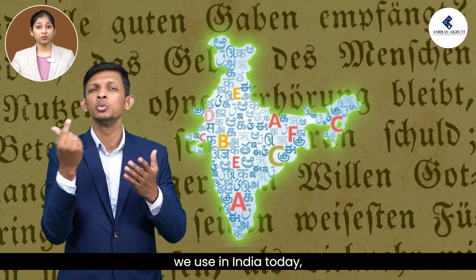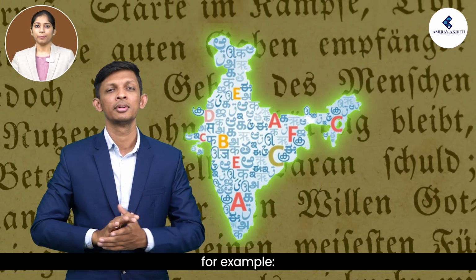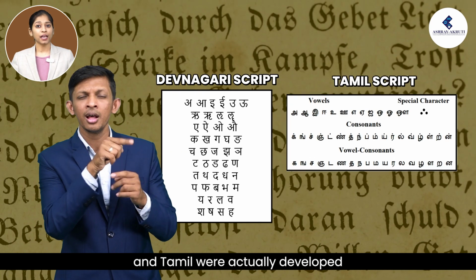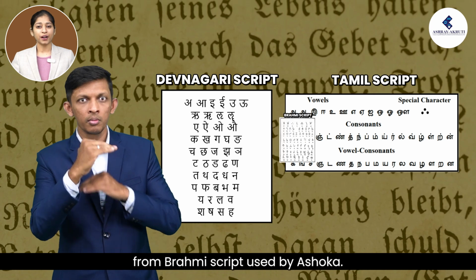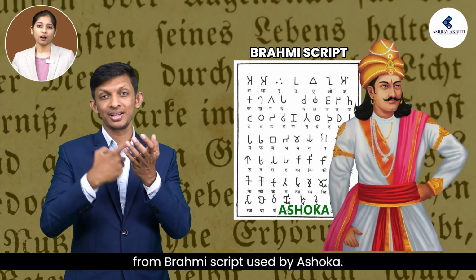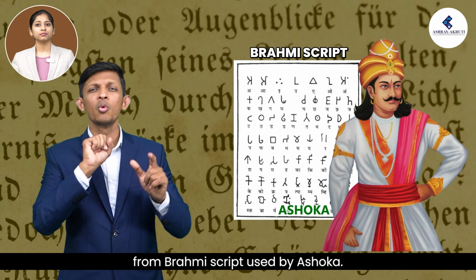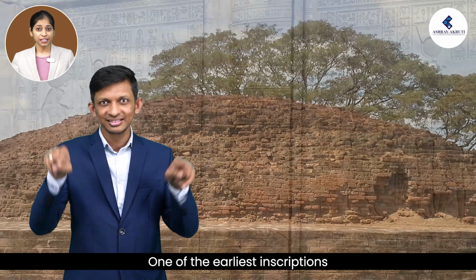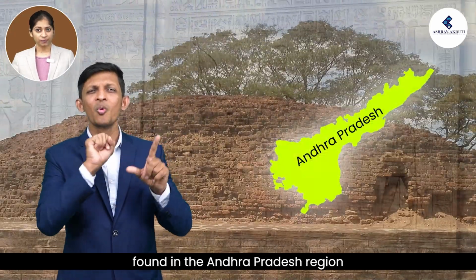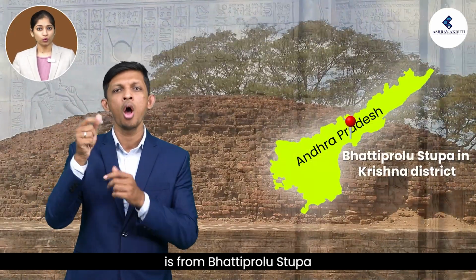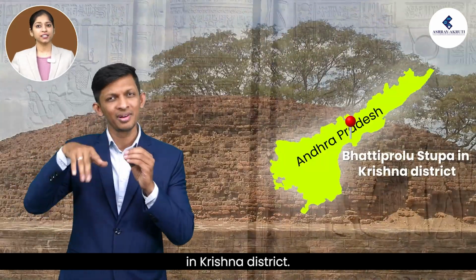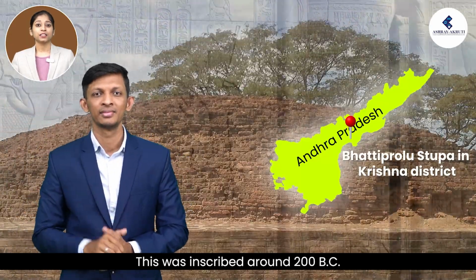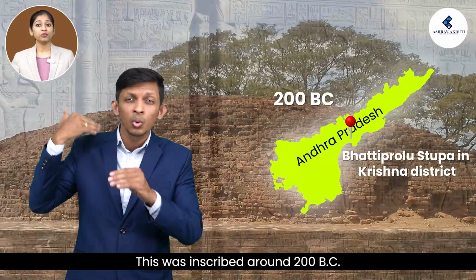Most of the scripts we use in India today, for example, Devanagari and Tamil, were actually developed from Brahmi script used by Ashoka. One of the earliest inscriptions found in the Andhra Pradesh region is from Battipurlu Stupa in Krishna district. This was inscribed around 200 BC.